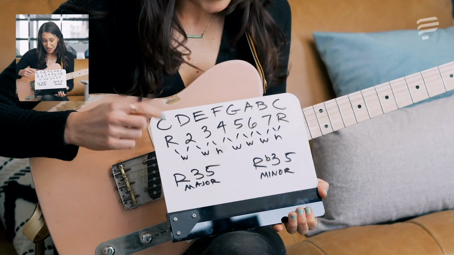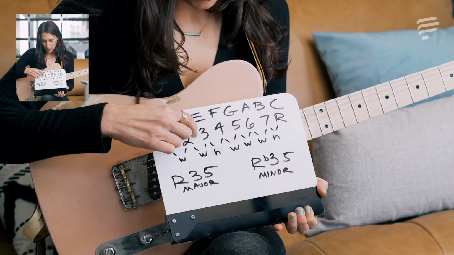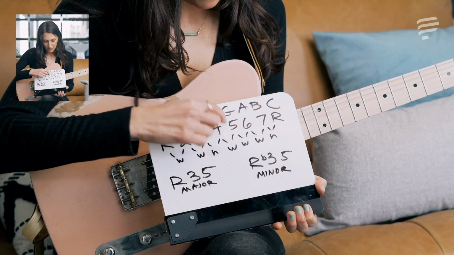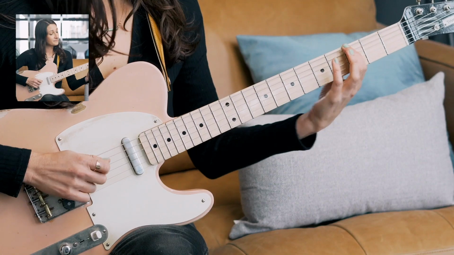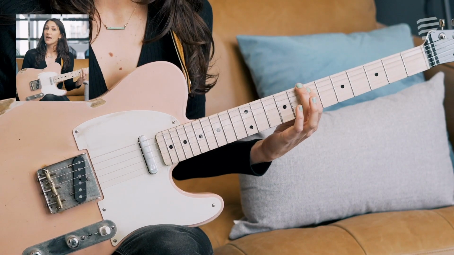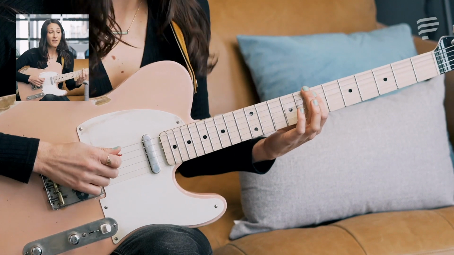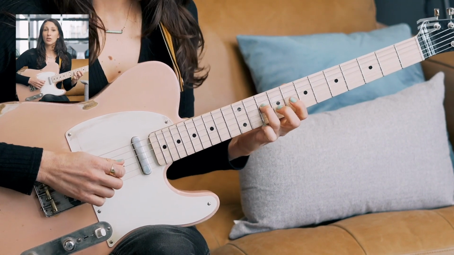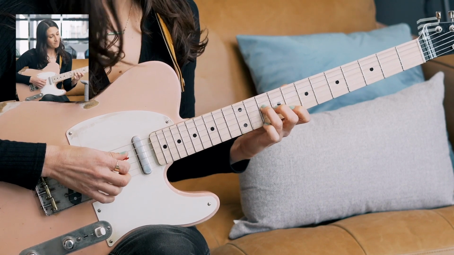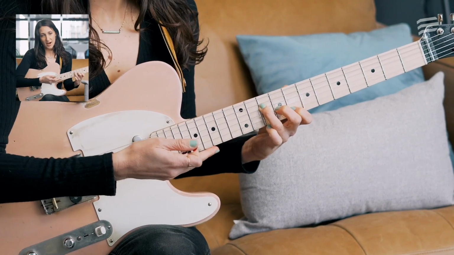We take the root, which is C in this case, the third, which is E, and the fifth, which is G. But that's all mobile. Whatever your root is, you're then taking the third and the fifth based off the major scale. So whatever the root is, you're going to go up 2 whole steps to find the third, and then a step and a half to find the fifth. And you get 1, 3, 5. Major triad.